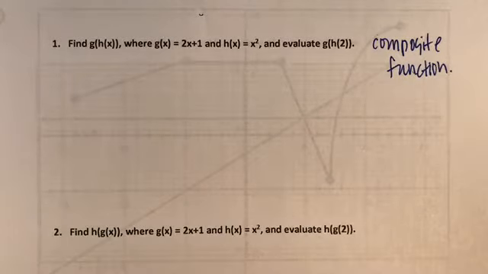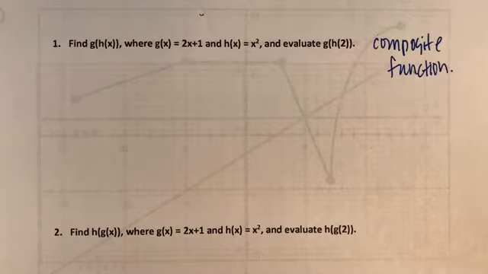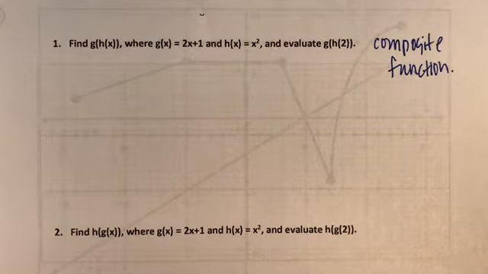Alright, good morning. We're going to go ahead and complete the review together for your midterm. Number 1 says find g of h of x, where g of x equals 2x plus 1 and h of x equals x squared, and evaluate g of h of 2.